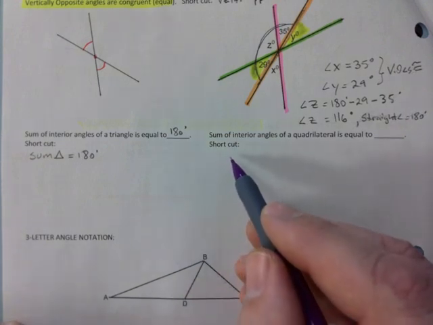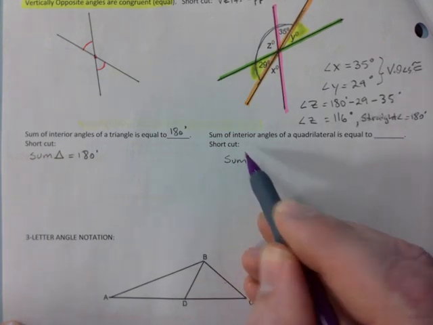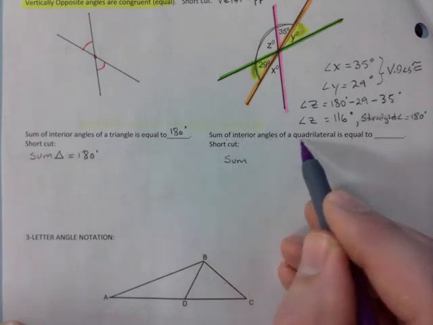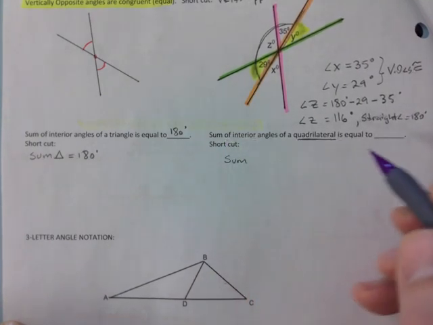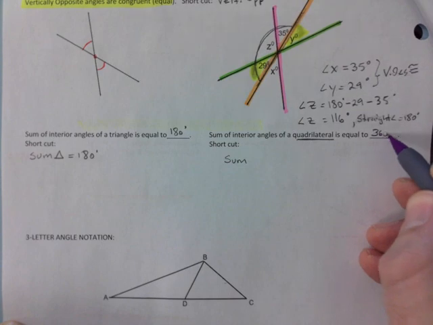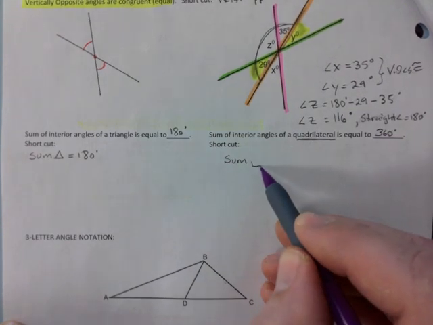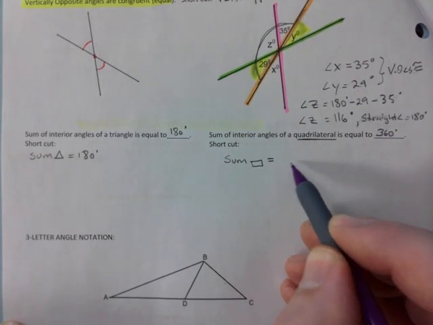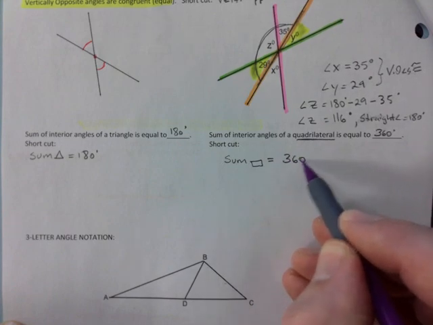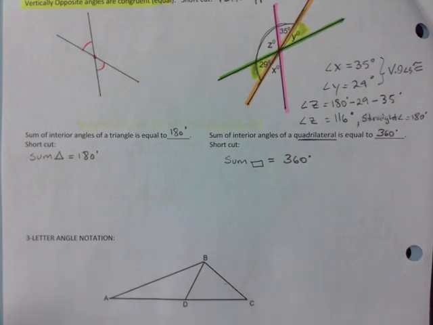And the sum of interior angles of a quadrilateral, four-sided, is equal to 360. So I say that the sum of a four-sided shape is always going to be 360 inside.